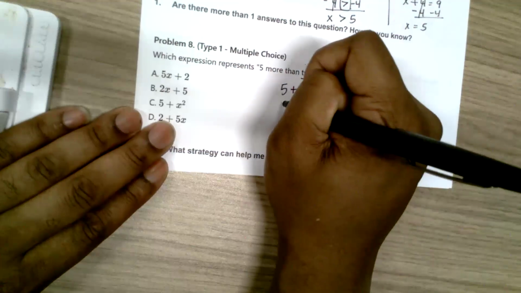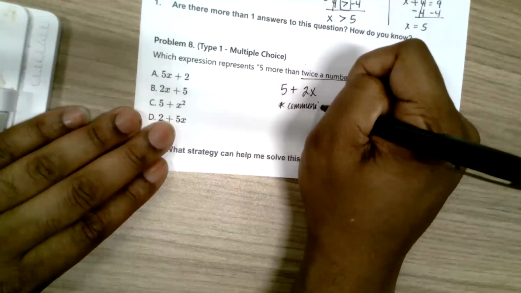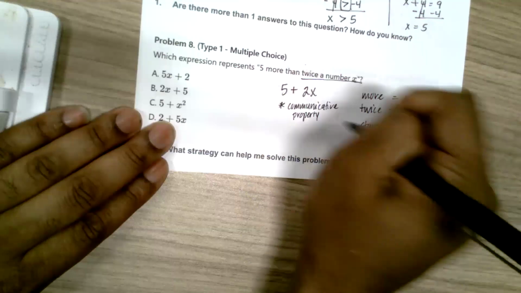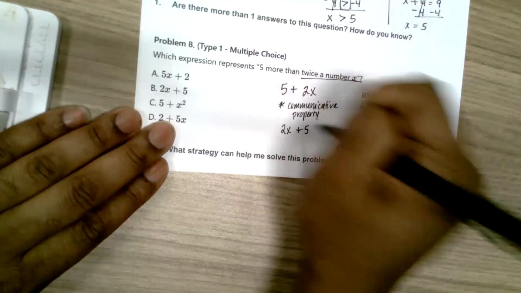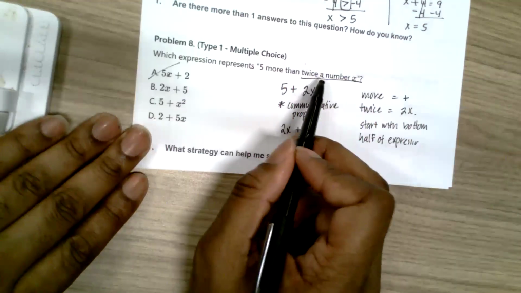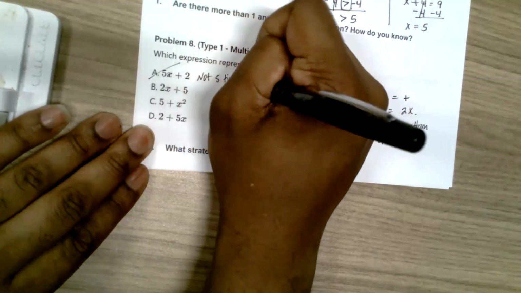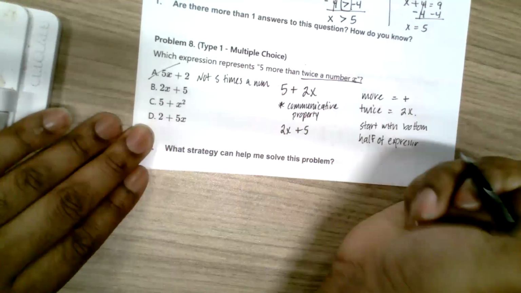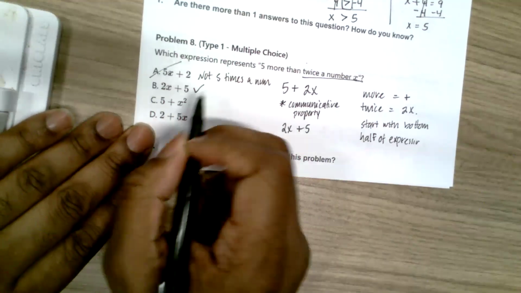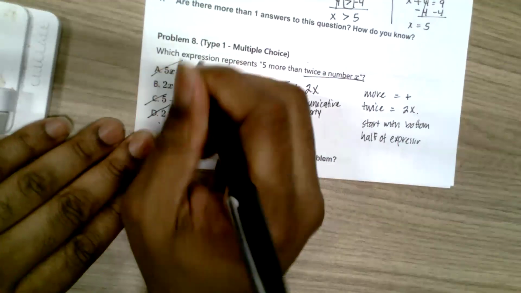Or, based on the commutative property, it could be 2x plus 5. So is it 5x plus 2? No, because it's not 5 times a number. 2x plus 5? Yes. It's not x squared, and it's not 2 plus a number. The answer is B.